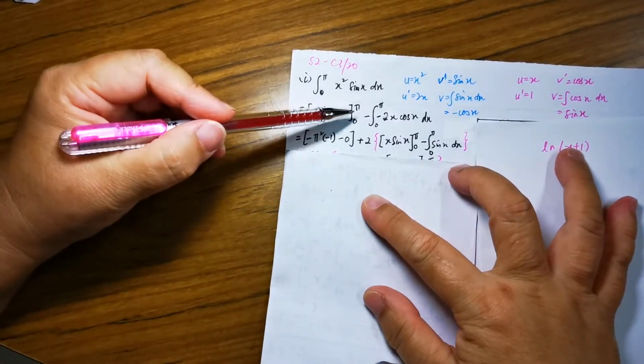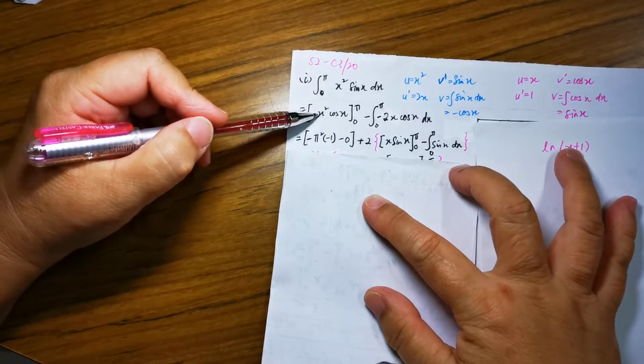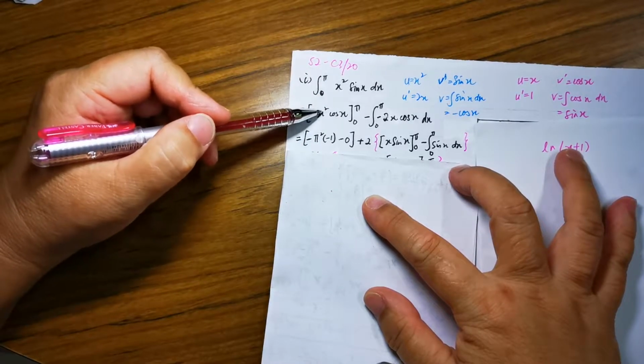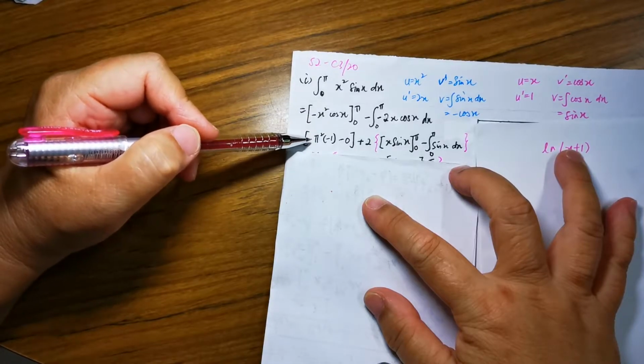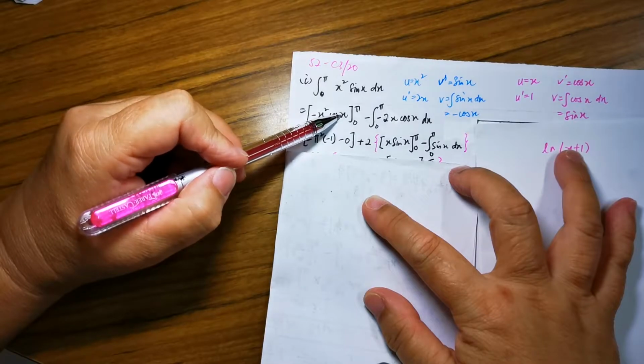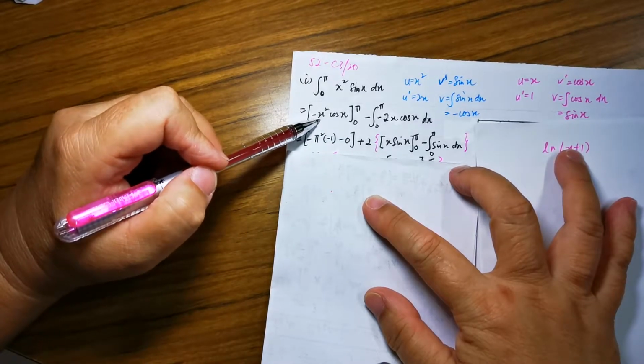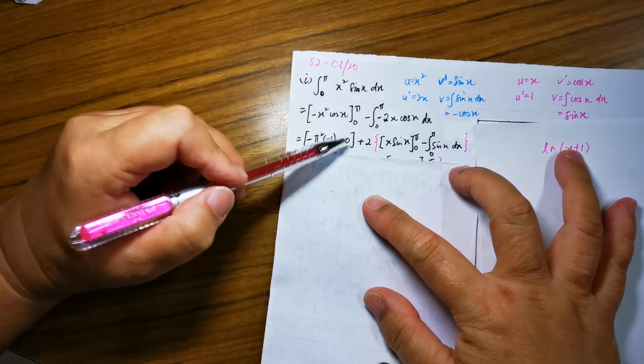Okay, next step, this one I sub in pi. Cos pi is negative 1. Okay, x is pi, so negative pi squared, negative 1. Cos pi, cos 180 is negative 1. Okay, sub in 0. Cos 0 is 1, but multiplied by x, when x is 0, so everything is 0.